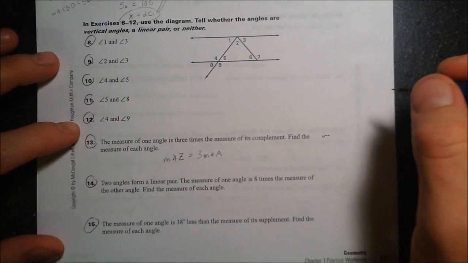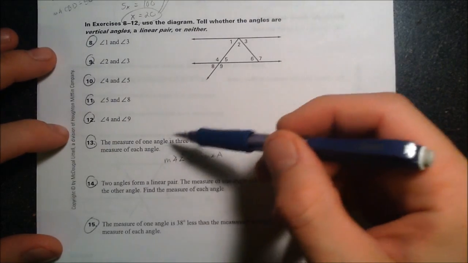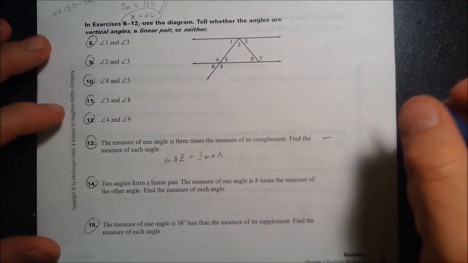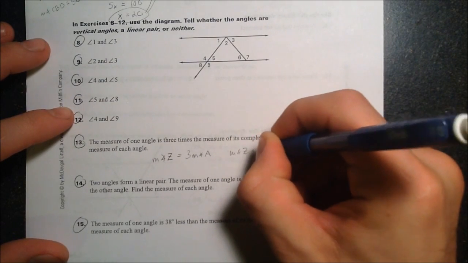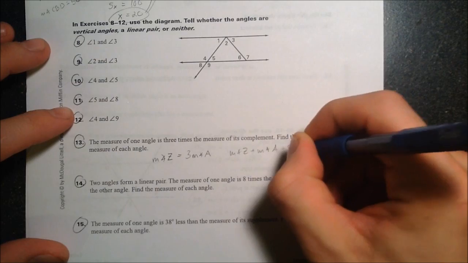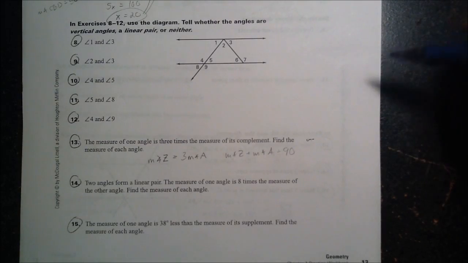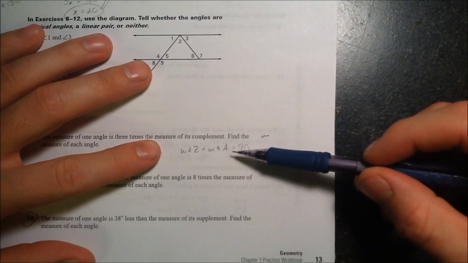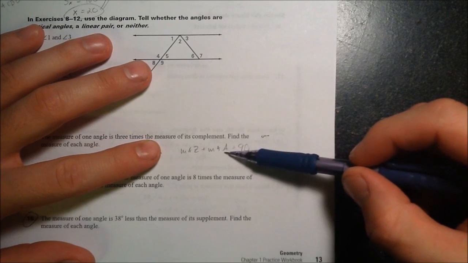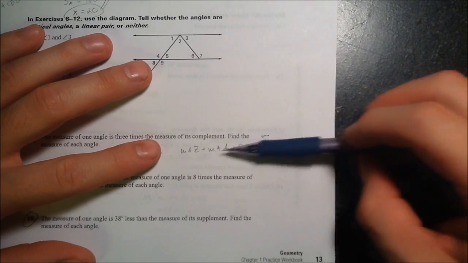Well, there's something else that I know about it. If this angle and the other one are each other's complements, then I know that the measure of angle Z plus the measure of angle A must equal 90 degrees, because it said that they're complements of one another. So over here, you have two unknowns. You have two variables, the measure of angle Z and the measure of angle A. That's not a good thing when you have one equation with two unknowns.